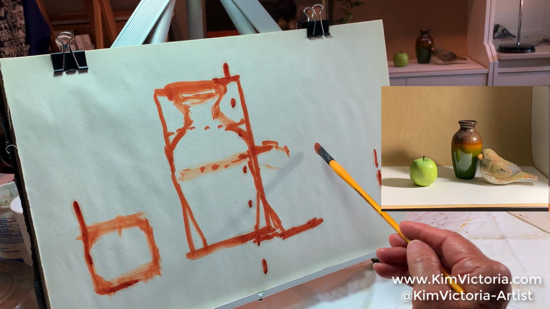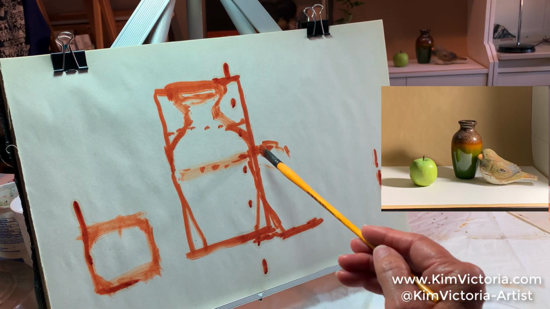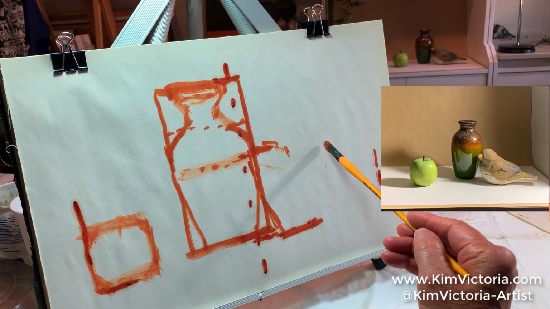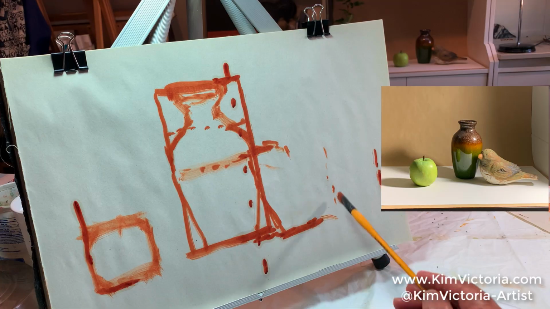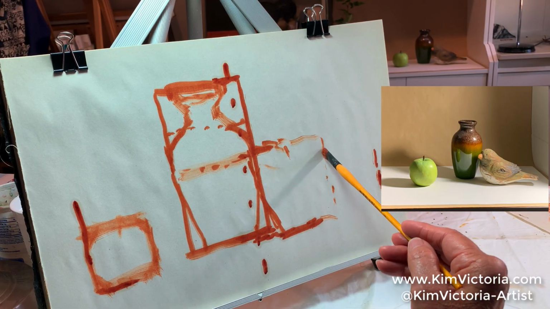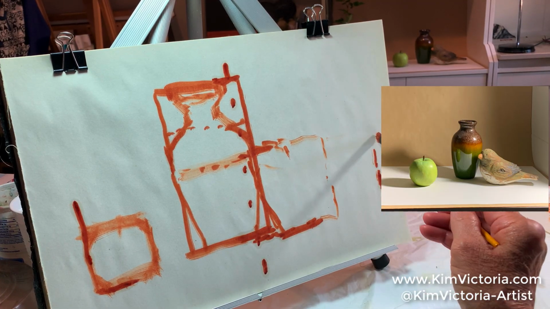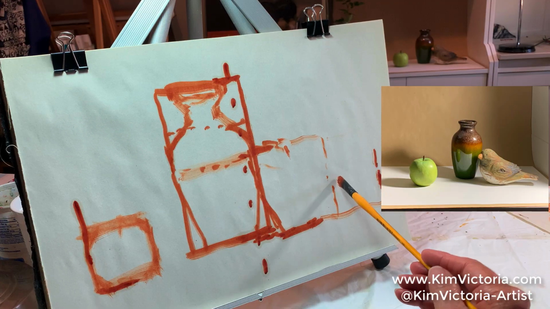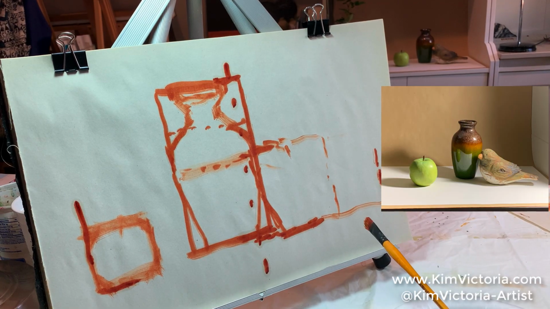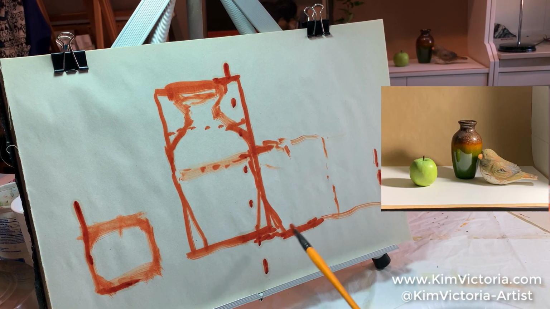We know that the bird also is, let's see, from here to here. I'm just going to kind of indicate, yeah, so see there's the square of the bird, and we know the tail is not quite a square. So I hope this is making sense.